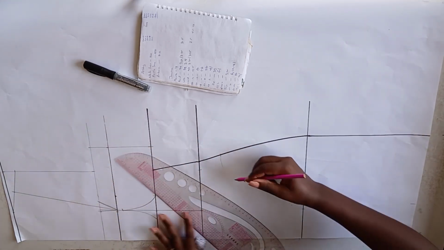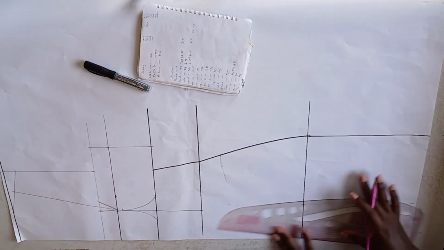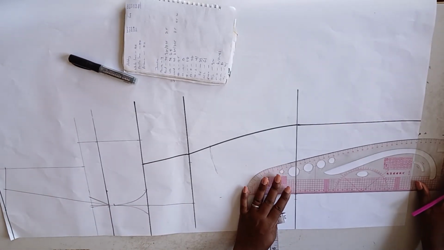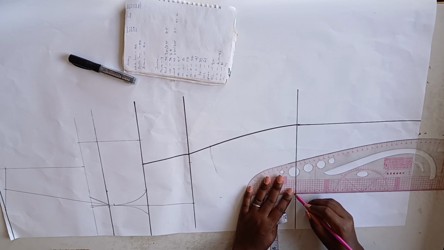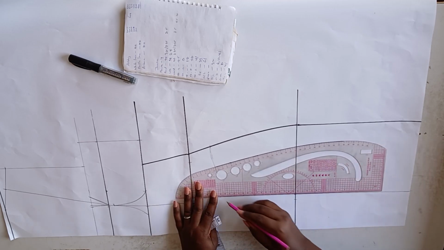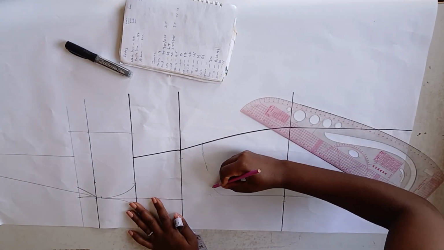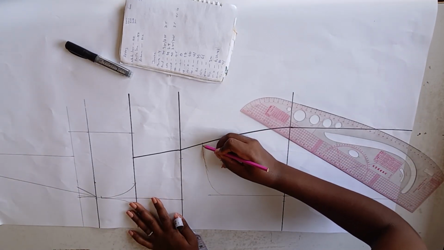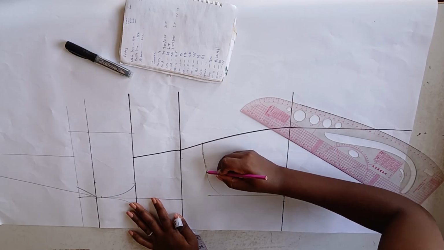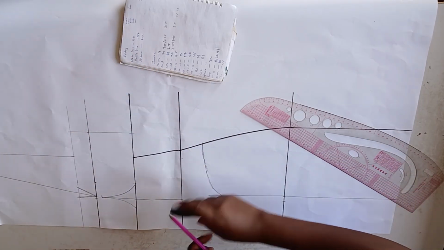So you can just use your free hand or use your cuff. So just carefully connect the lines like this. So let me mark the straight part here. Like this. So just carefully connect it to this part like this. So this is going to be the part that is going to be having the gathers.